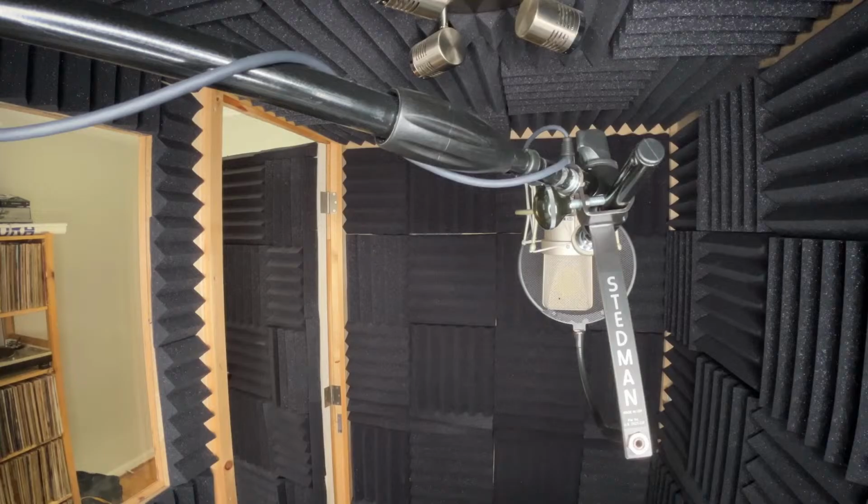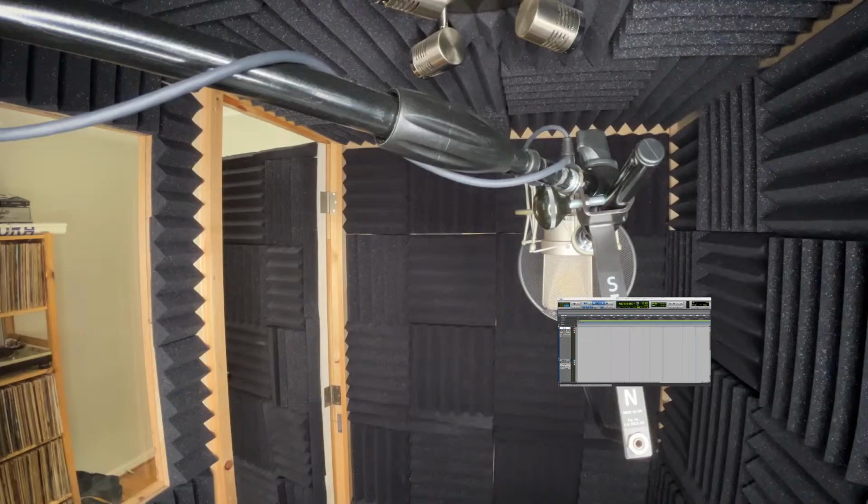All right. Let's see. Close out the MPC software. Open the Pro Tools software. See, application maybe. Window. Oh, here it is. Okay, boom. We got it.